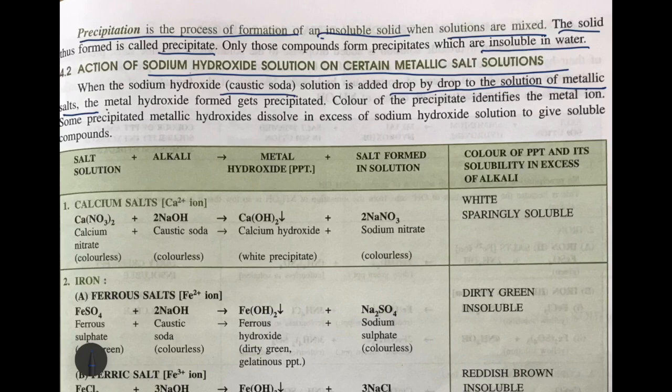Okay, so the metal hydroxide formed is a precipitate, so it gets precipitated. And the color of the precipitate identifies the metal ion. So the color of the precipitate will tell you which is the metal ion. Okay, so some precipitated metallic hydroxides dissolve in excess of hydroxide solution, but some do not dissolve.